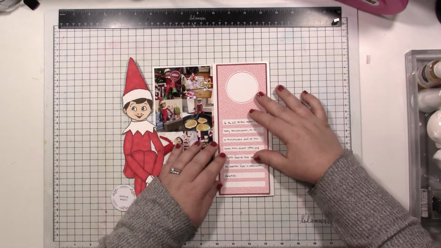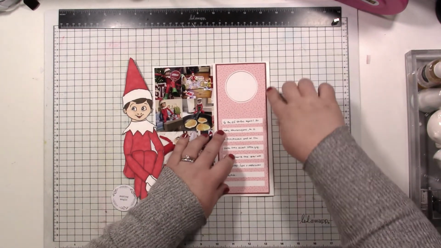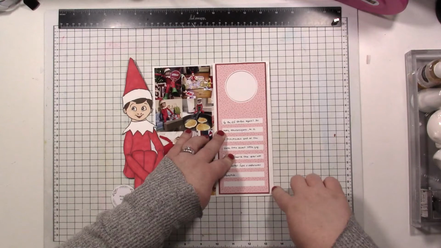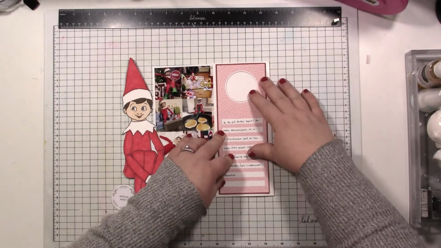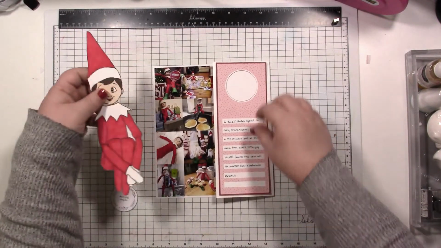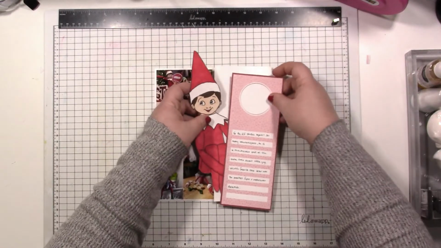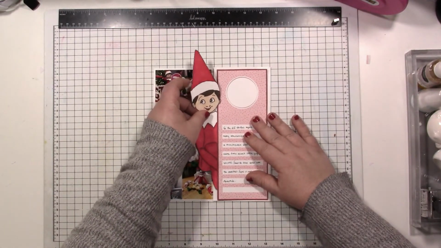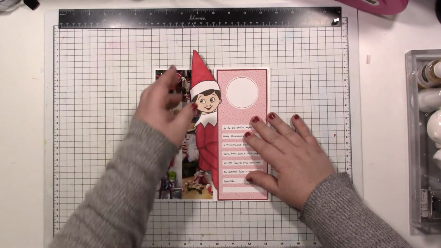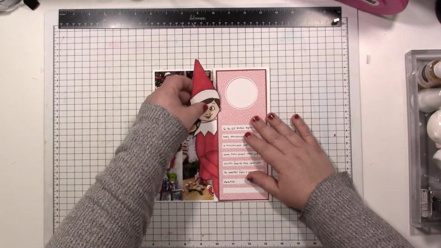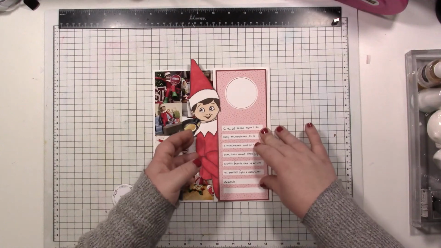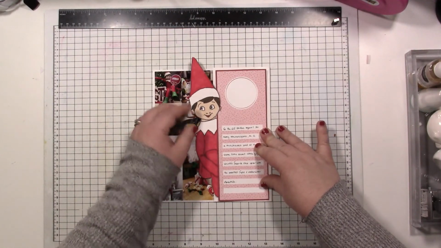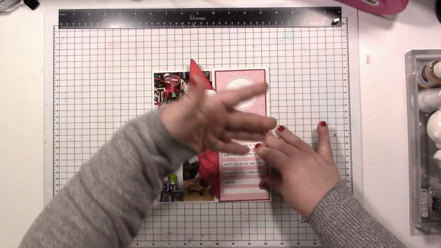I am going to be putting that here, and I'm not going to do any paper on the back. I'm just going to leave the white showing. So our little G the elf here is going to be tucked in, nice and cozy, popping out of the side of our little card.